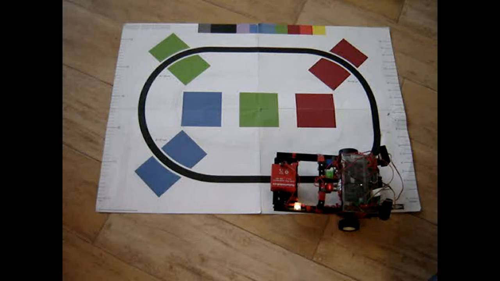And by the way, I did reset it again off camera. But the problem still is, why doesn't it respond to the sonar? It should drive backwards. So that is still a problem.